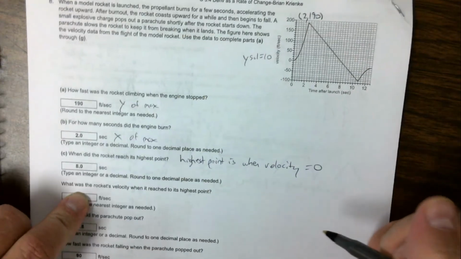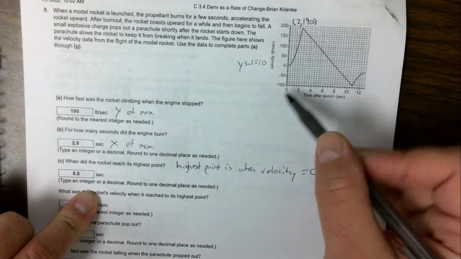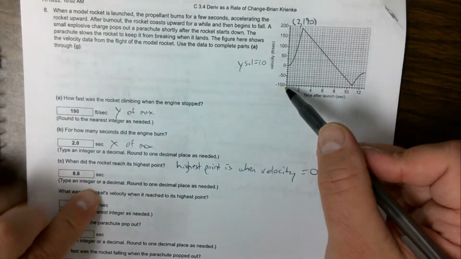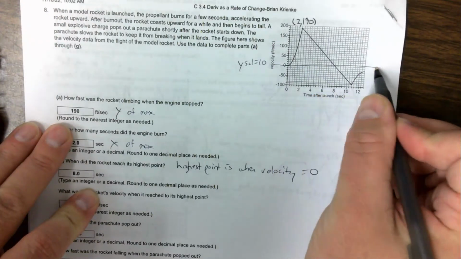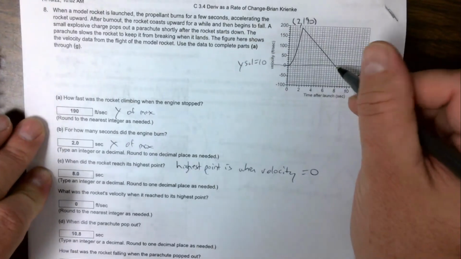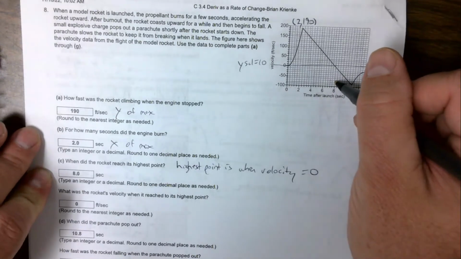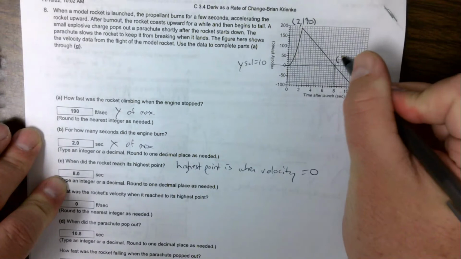Now, here's the tricky part. Most of your graphs have the x-axis down here, but you can see that's -100. But on yours, it's like right here, and so it's kind of like right there. It's like right there at 8, because that's 80.